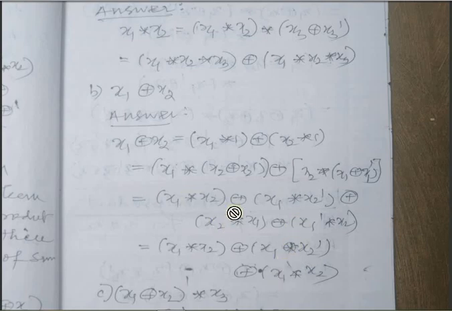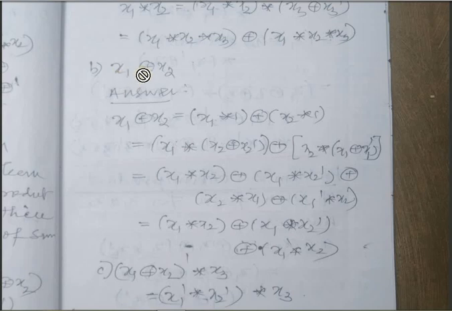So what we understand is that the given Boolean expression, x1 join x2, can be written as the join of meets, or sum of products. Sum means join, meet means product.